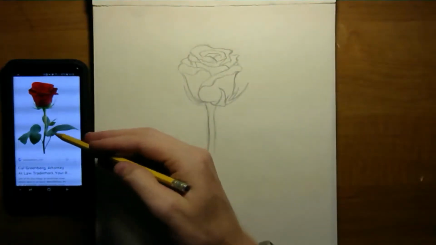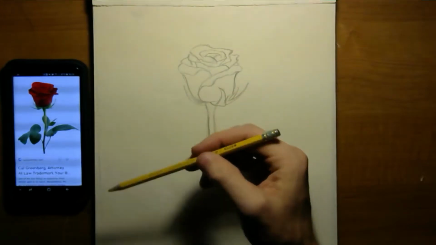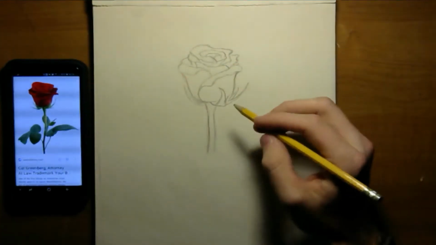So since this rose does not have any thorns on the stem, which I don't know if you guys can see that or not. Mine's probably having like lines going down, which I'm sorry.